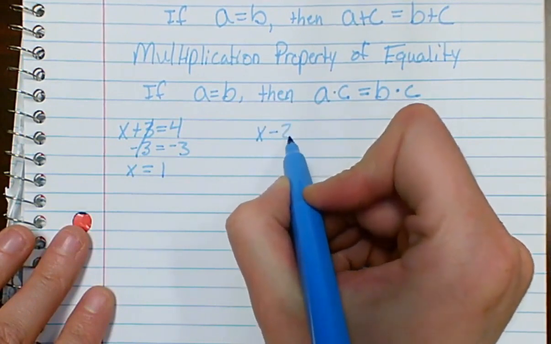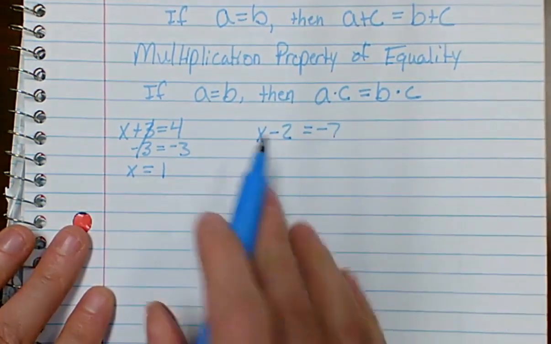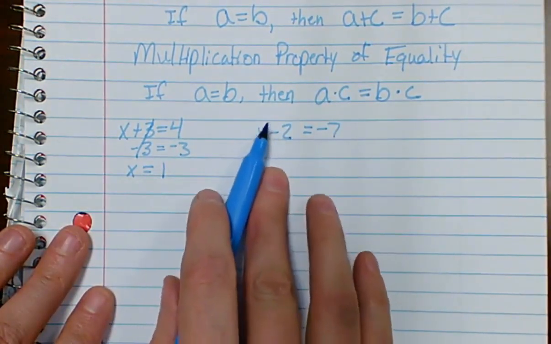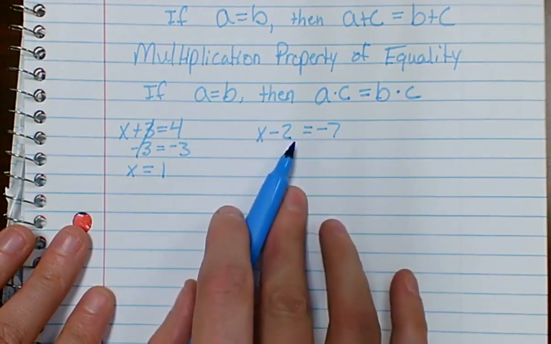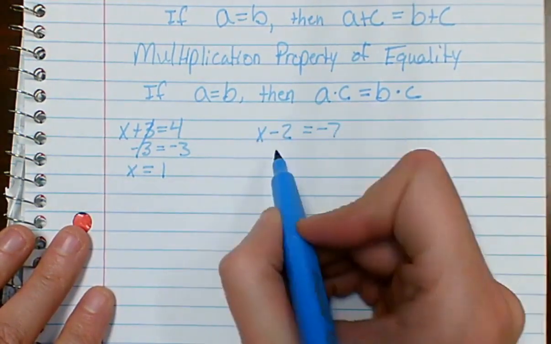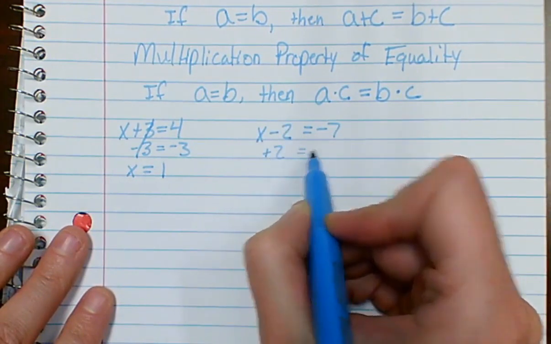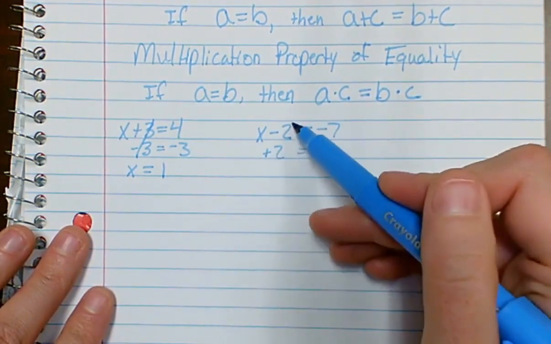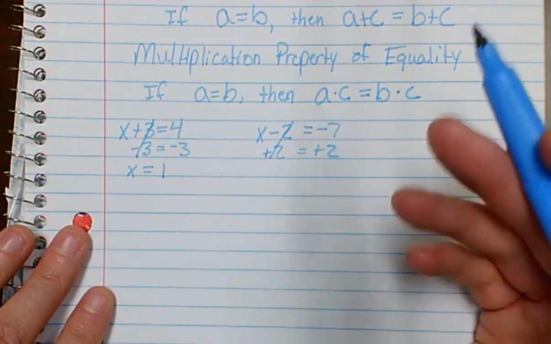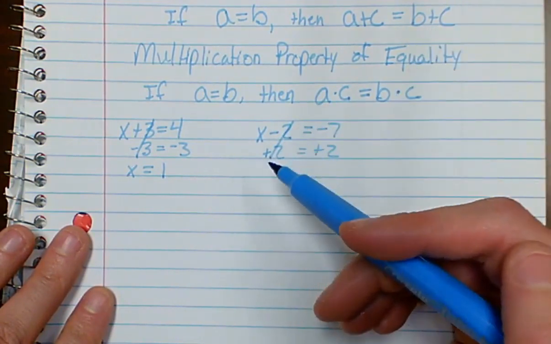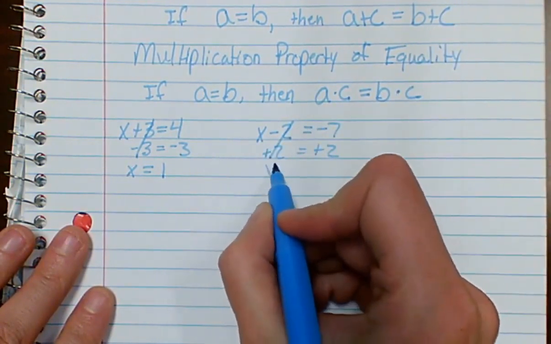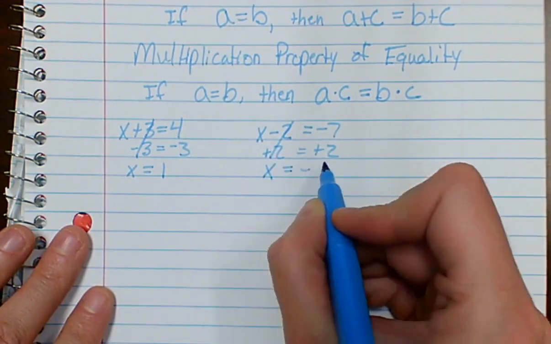X minus 2 equals negative 7. What minus 2 equals negative 7? Well, to solve for that, since we're subtracting 2, we can add 2 to both sides, because what this will do is cancel the negative 2 out. Negative 2 plus 2 is 0, leaving us with x equals negative 5.